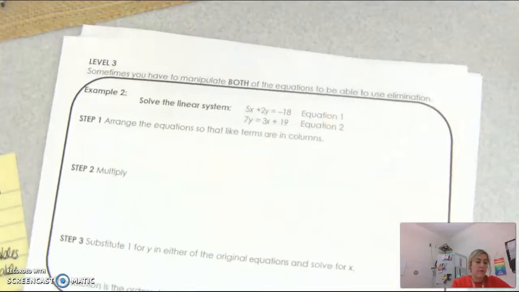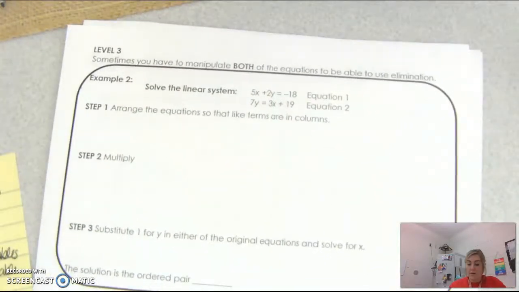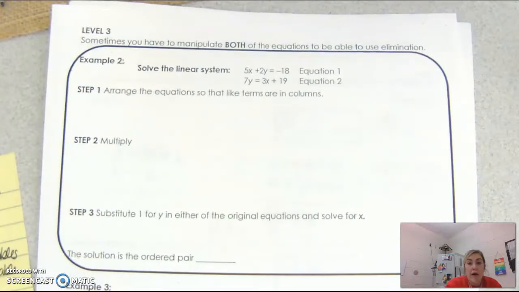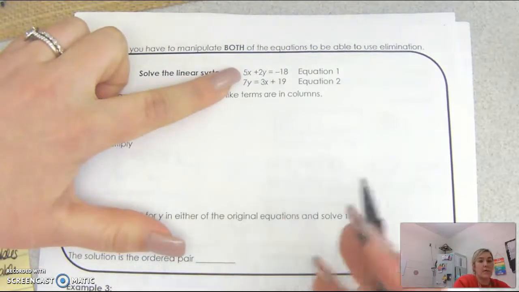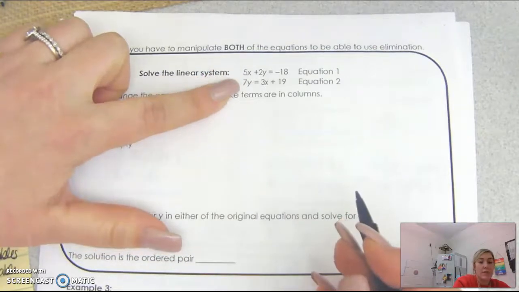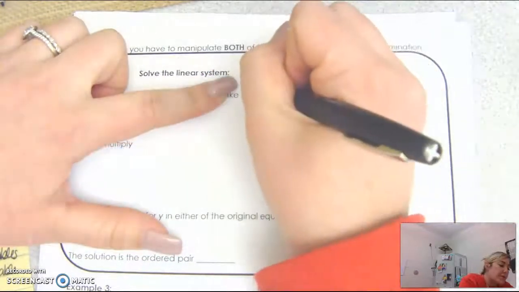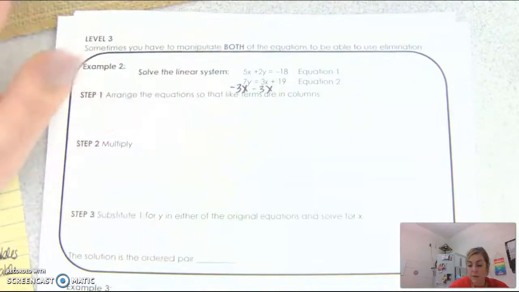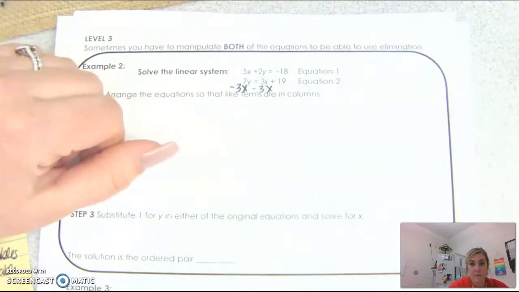Now we're going to move on to some that are going to be a little bit harder. So in order to do this one, we're going to need to have the x's and y's both on the same side of the equal sign. So if you notice, this one has x and y right where it should be, but this one doesn't. So in order to get them on the same side, I need to subtract both sides. Subtract 3x from both sides.